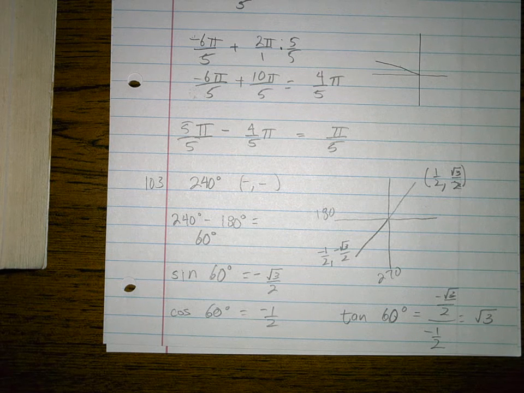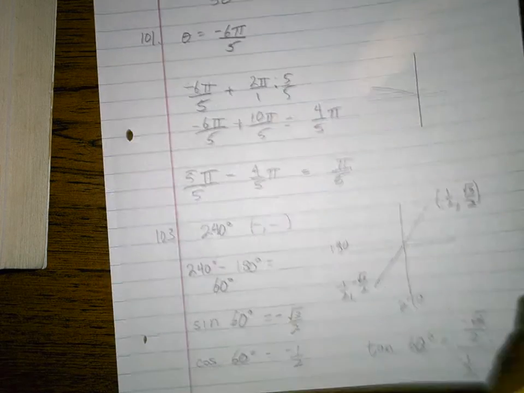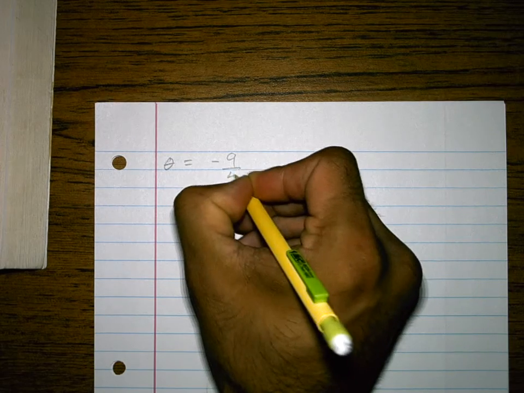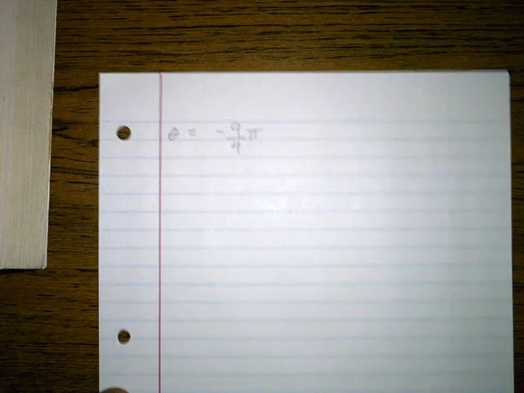All right, looking at 107. 107 says the same thing, but they're giving me theta equals negative 9 pi over 4, and they want the sine, cosine, and tangent.